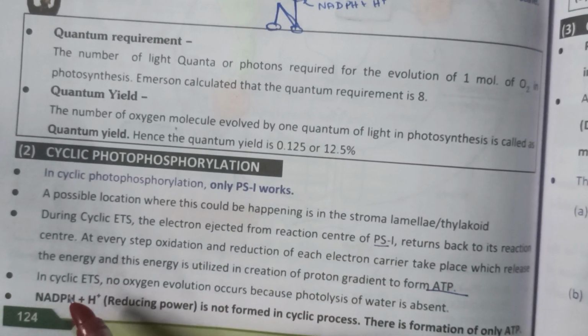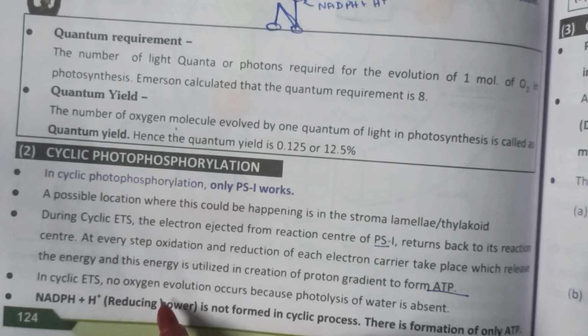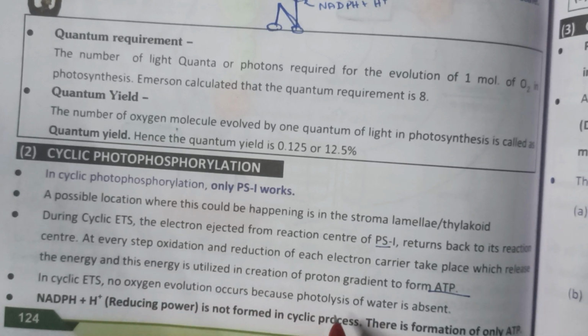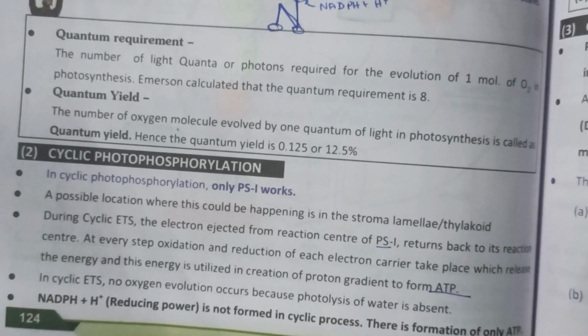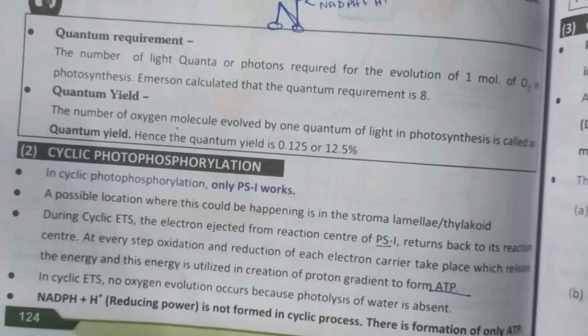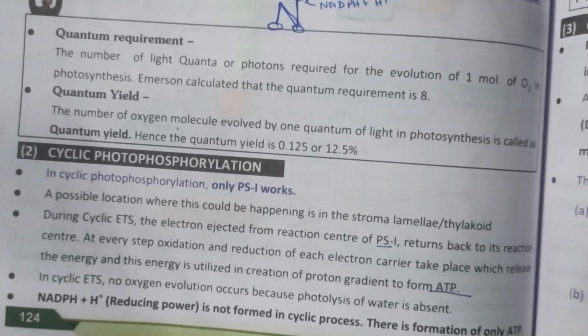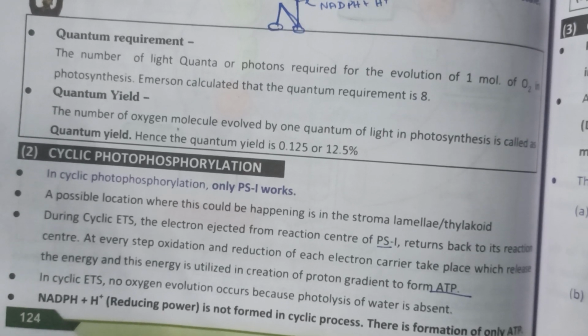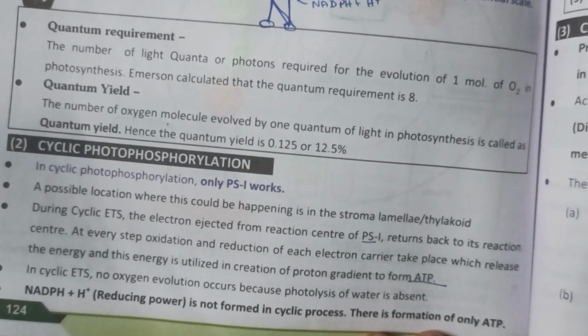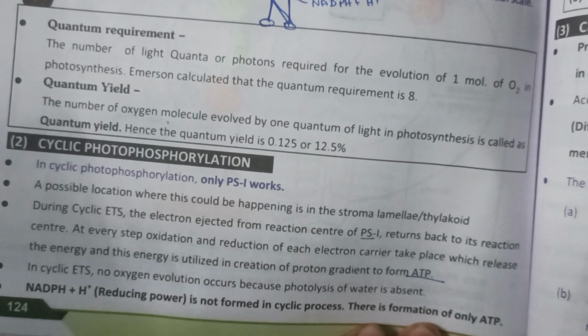In the cyclic electron transport system, no oxygen evolution occurs because photolysis of water is absent. Oxygen is evolved only during non-cyclic photophosphorylation. NADPH plus H plus is not formed in the cyclic process; there is formation of only ATP.